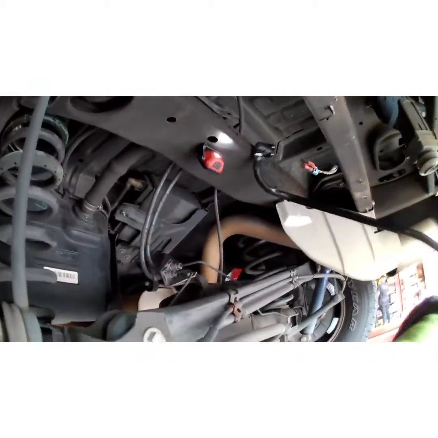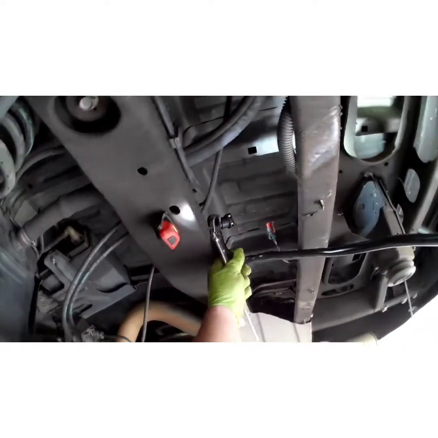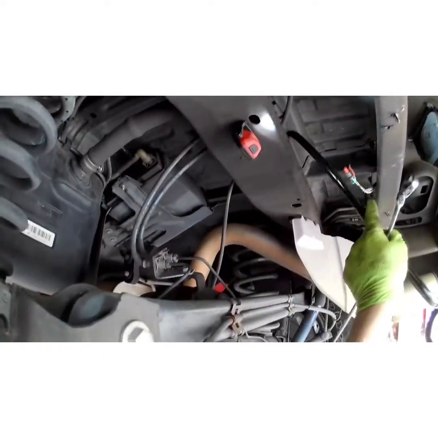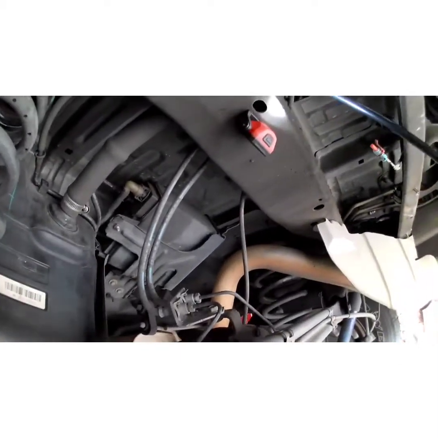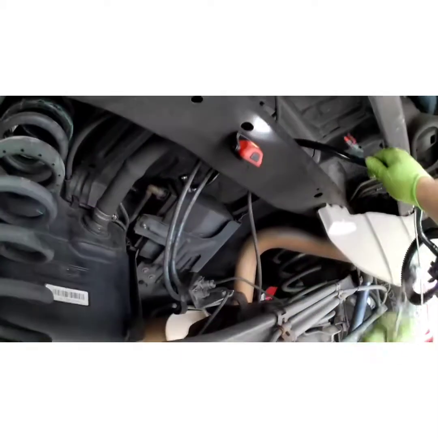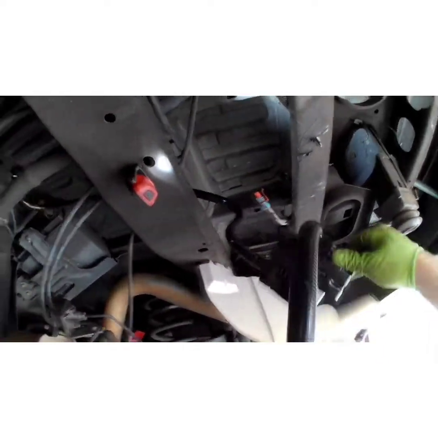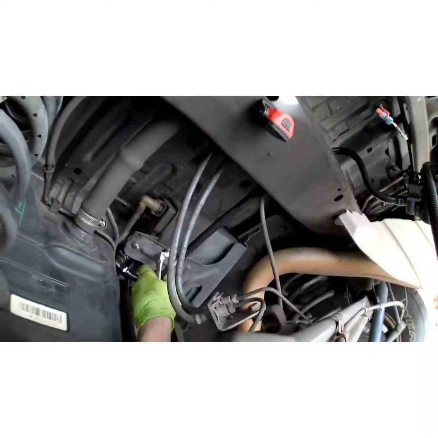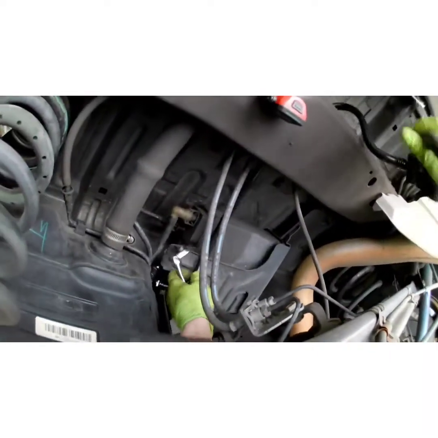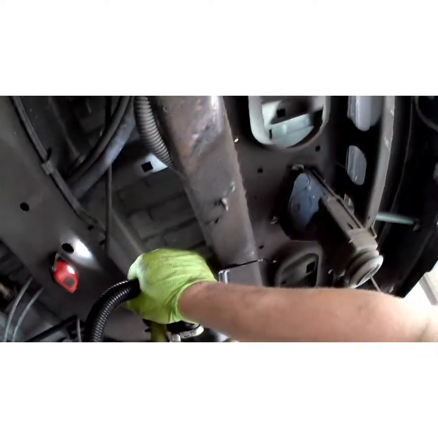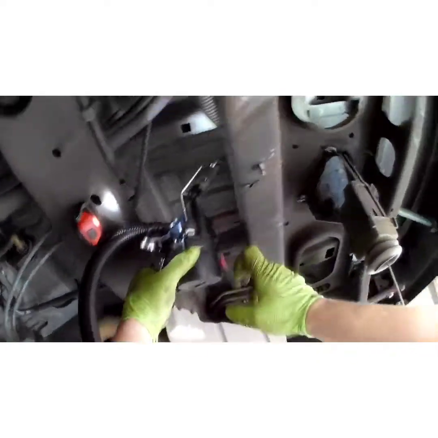Go ahead and feed your back line over the frame here. Okay.